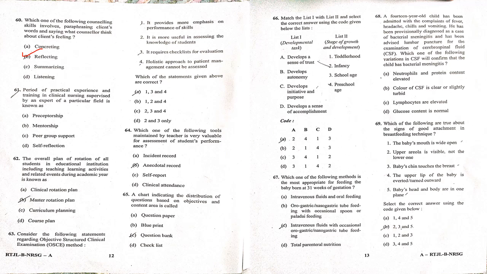61. Period of practical experience and training in clinical nursing supervised by an expert of particular field is known as preceptorship. The overall plan of rotation of all students in educational institution, including teaching learning activity or related event during academic year, is known as master rotation.